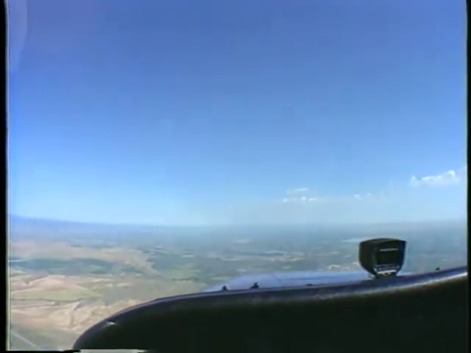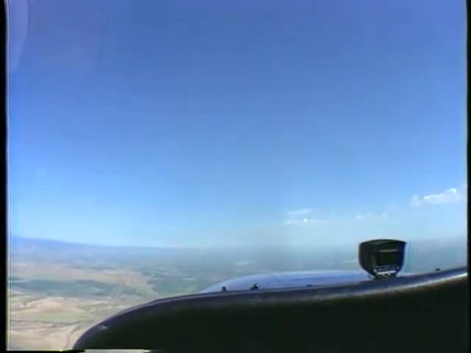To help determine when your airplane is approaching a stall, there are several cues you should be familiar with. One of these is the decreasing sound as the airspeed decreases.